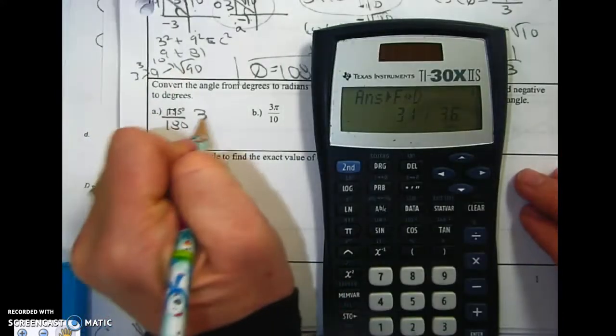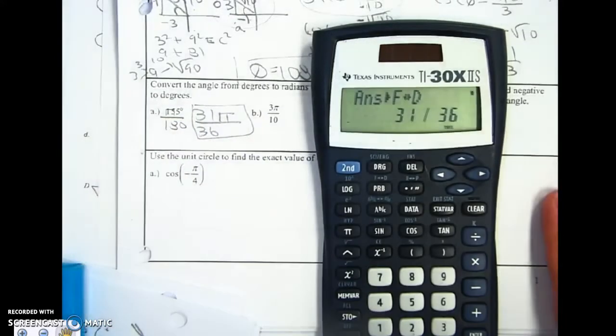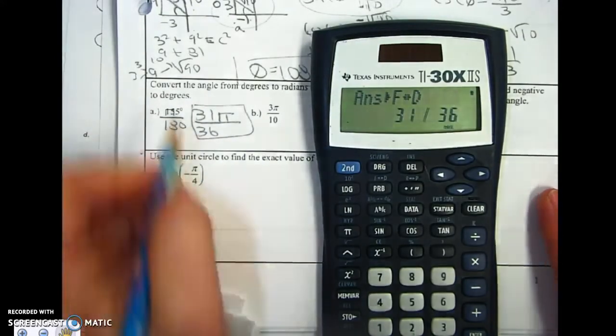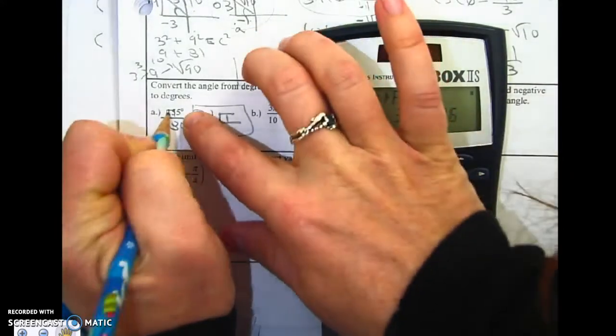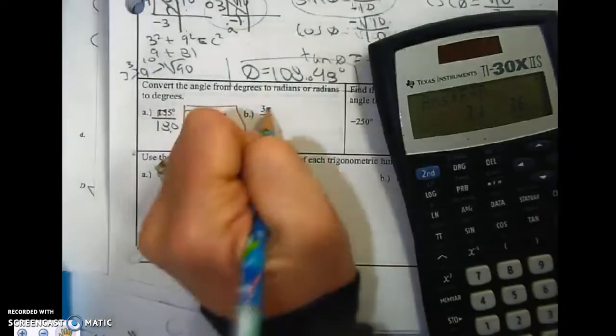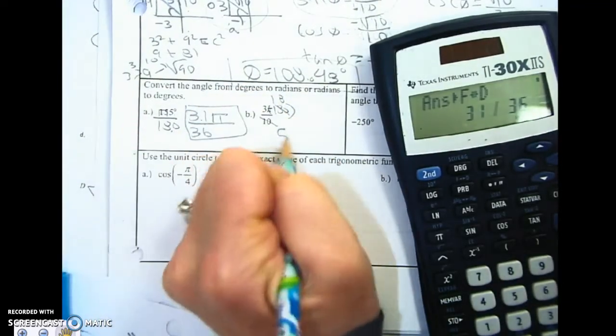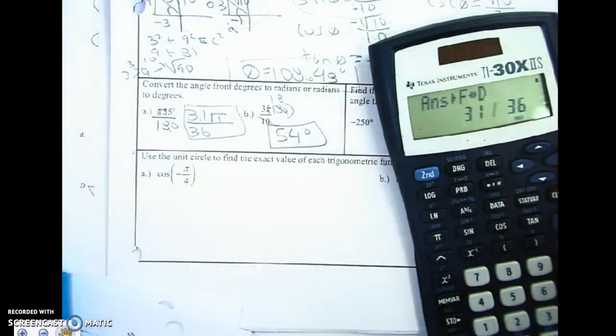And I get 31 over 36. Don't forget to throw in the pi. Some of you will just divide by 5 and you'll figure it out. Because if you divide by 5, that's 31 and 36. When you have pi, that's 180. That's 18. 3 times 18 is 54 degrees. Don't forget the degrees, you'll lose a point.